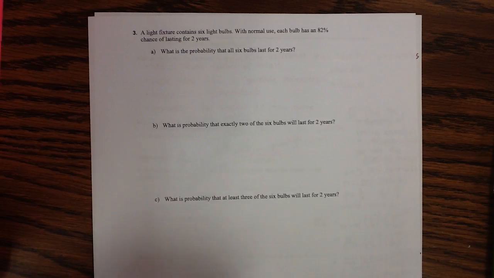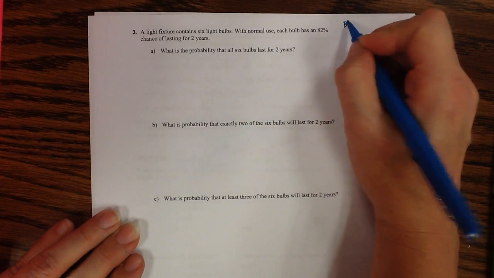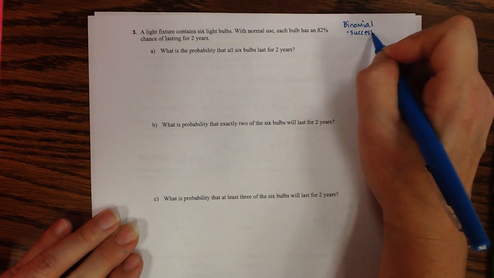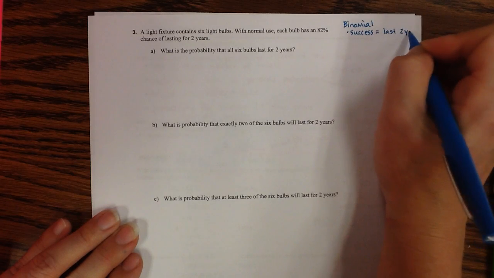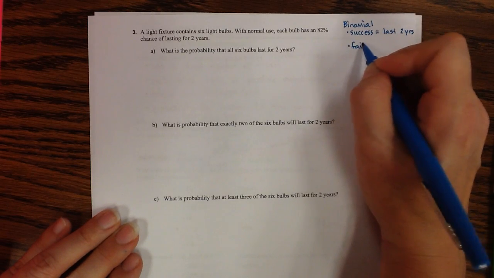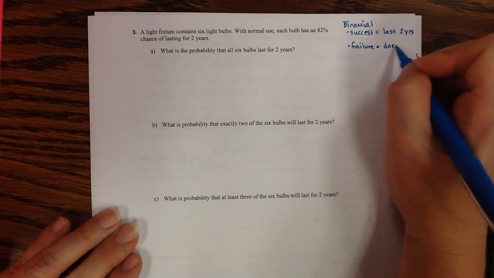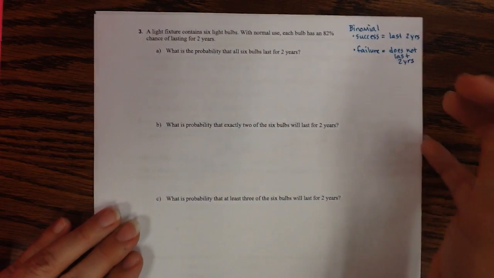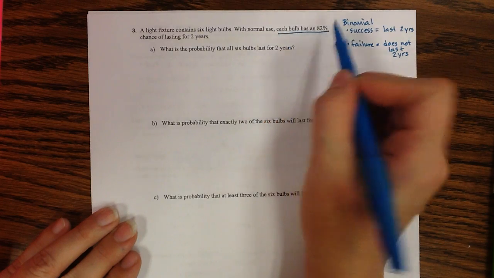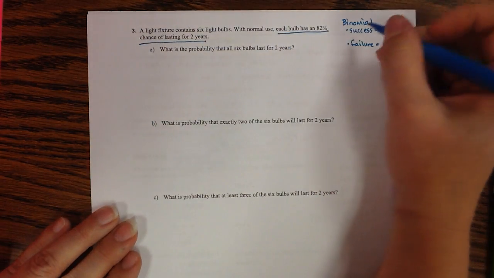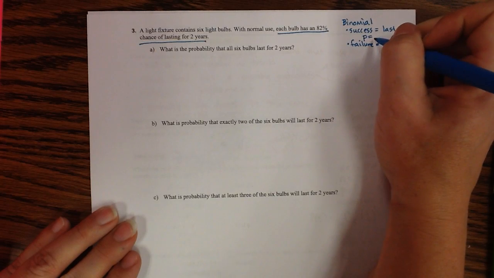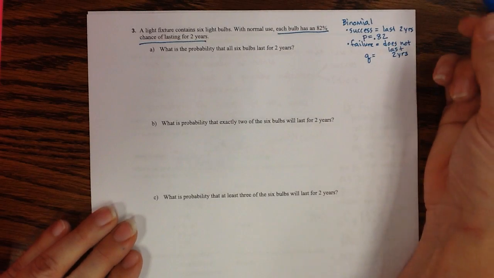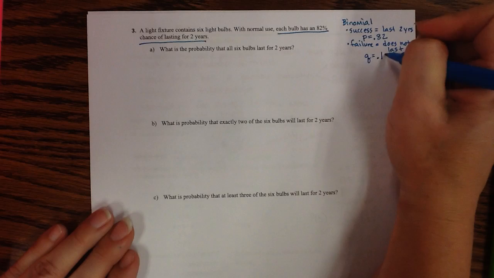So in this problem, it's binomial because you have 2 outcomes. Success equals lasting 2 years. Failure equals does not last for 2 years. And they tell us that each bulb has an 82% chance of lasting for 2 years. So that means the probability for success is 0.82. And then the probability for failure, remember we do 1 minus 0.82, so that would be 0.18.